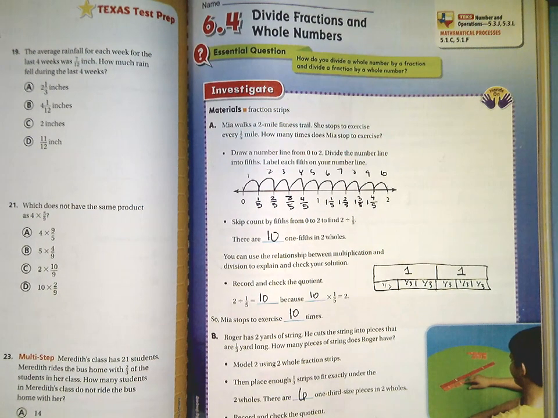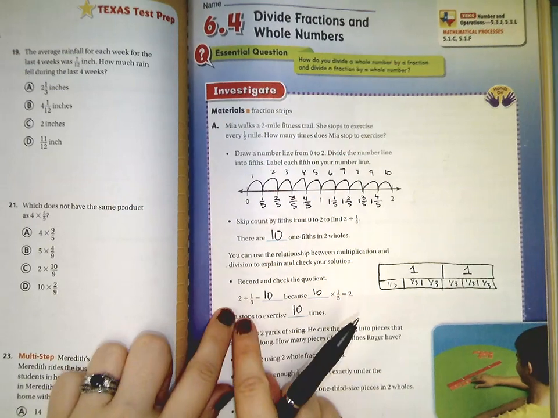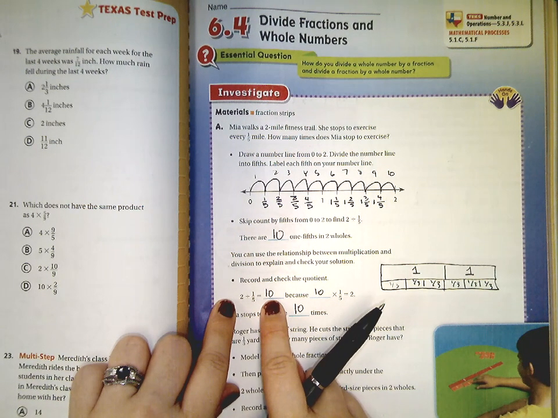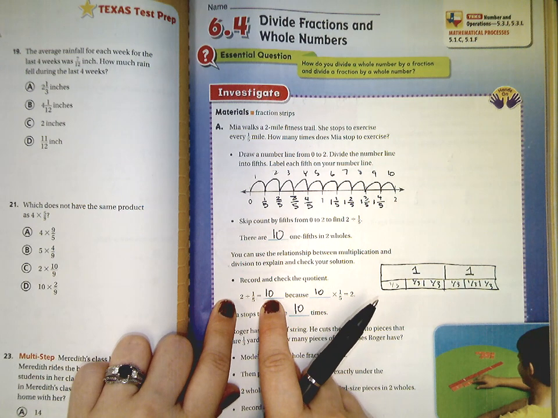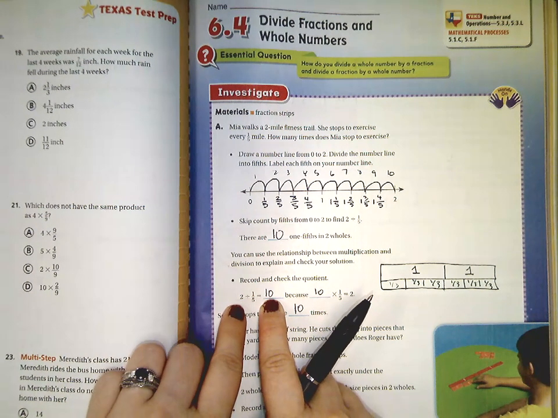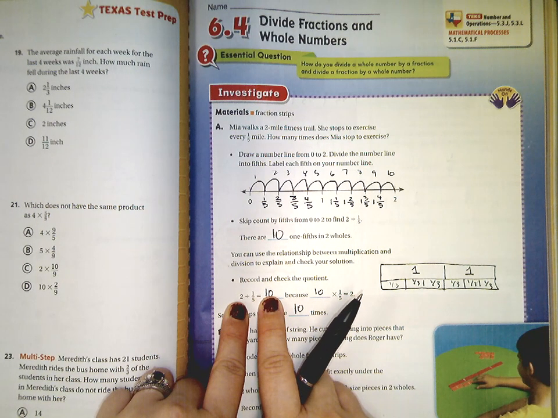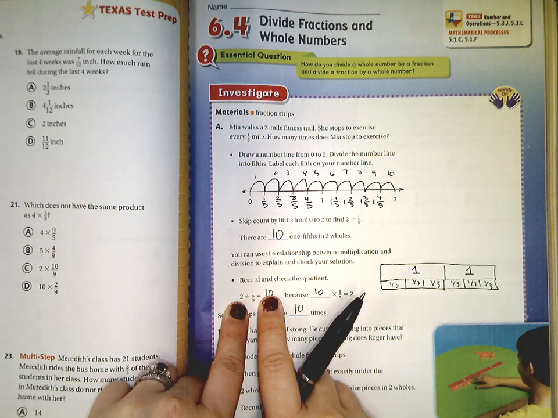I also have something in common. Whenever I started with a whole number and divided, I ended with a what? A whole number, right? So whenever I divide, I start with a whole number, I end with a whole number. Every single time.